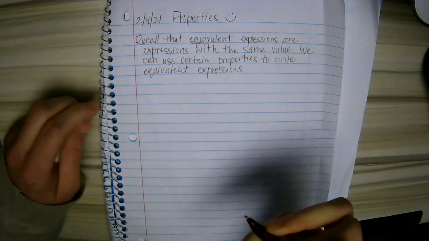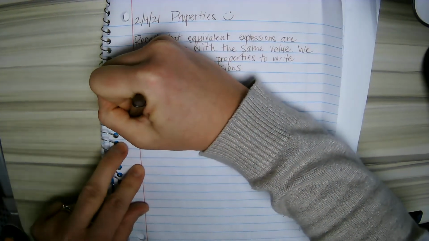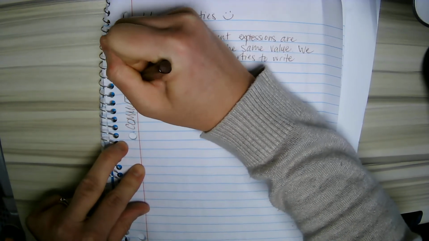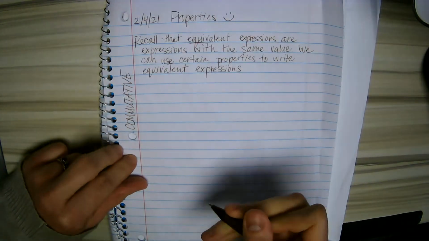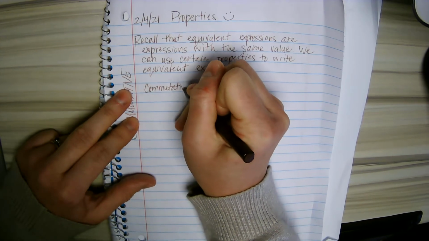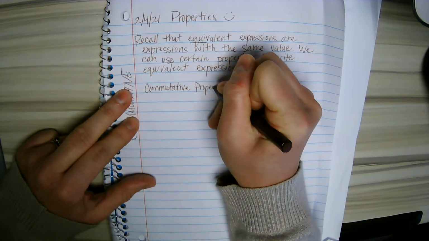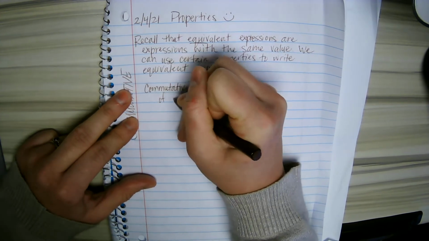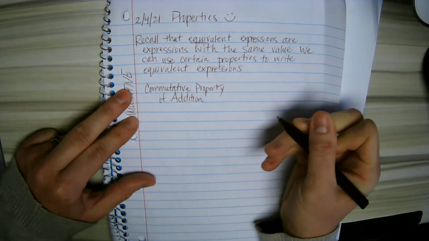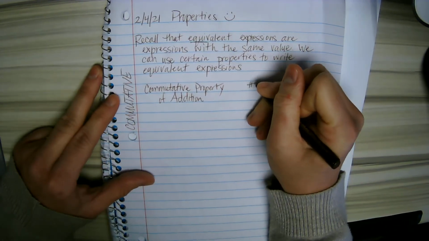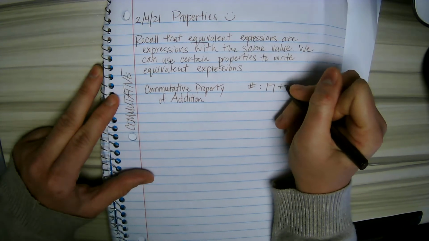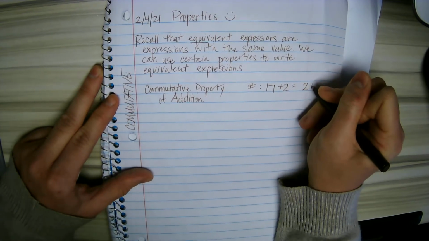So first we have the commutative, C-O-M-M-U-T-A-T-I-V-E, commutative property. So we have the commutative property of addition. So our number example would be 17 plus 2 equals 2 plus 17.